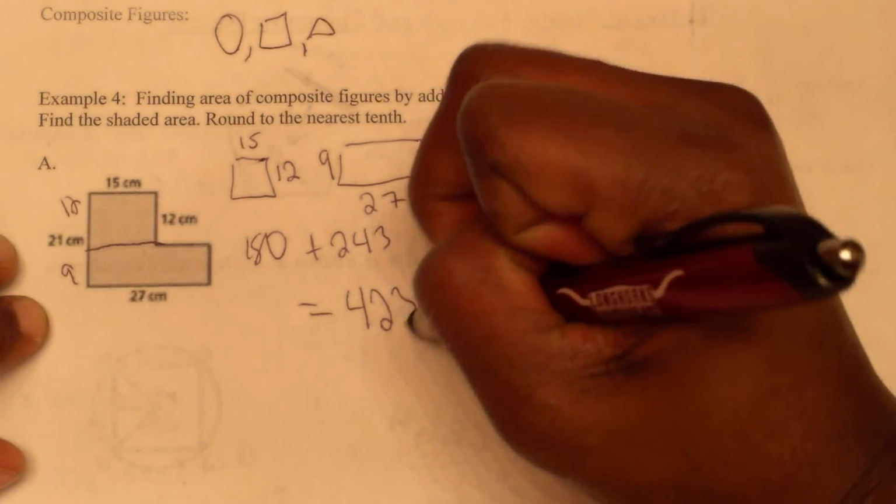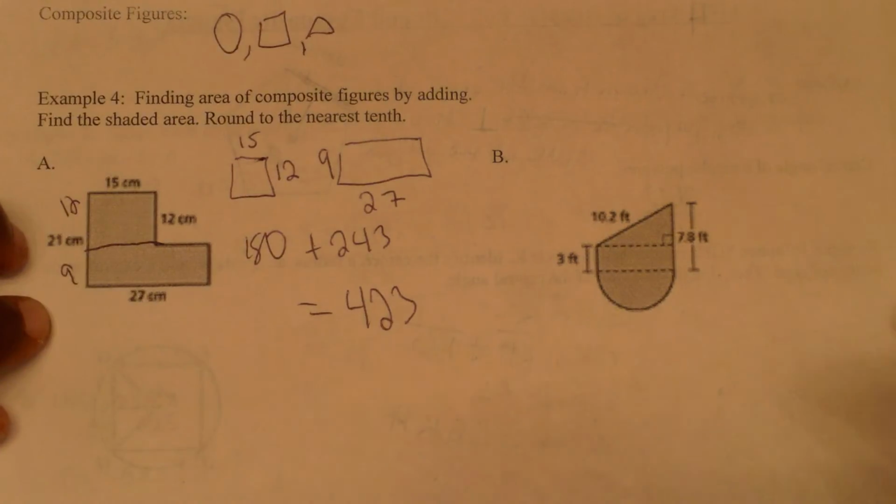My battery is about to go dead, so I'm not going to be able to finish all this, but try that on your own. I'm going to try and hurry up and do this one before it goes dead.